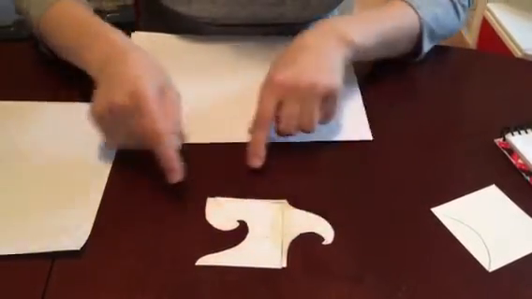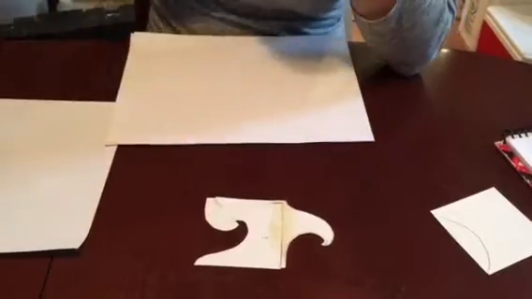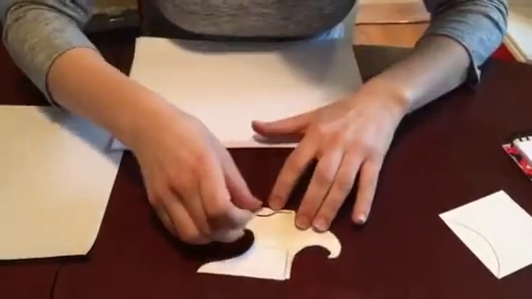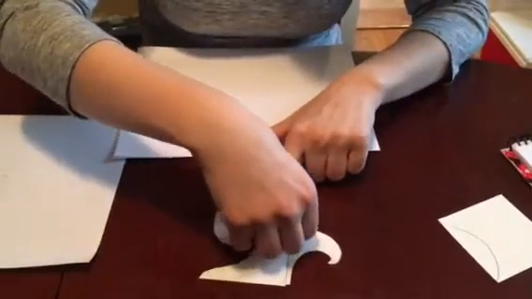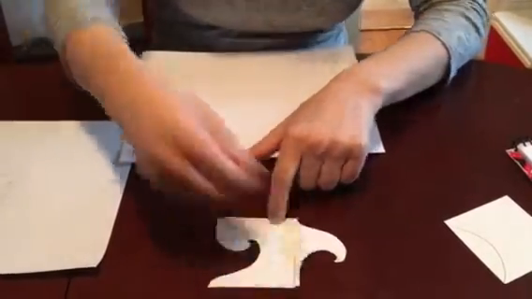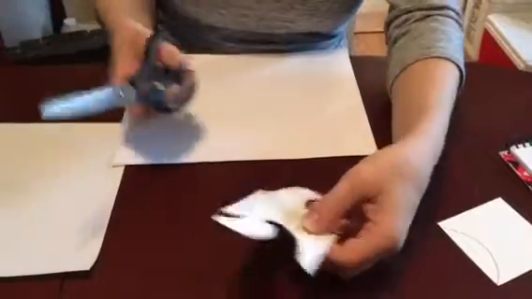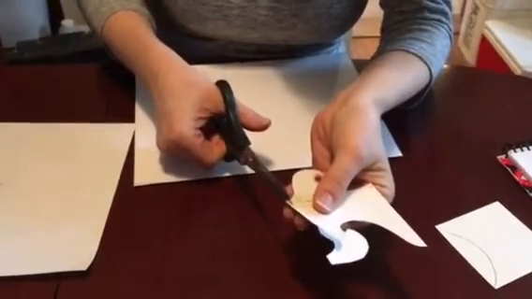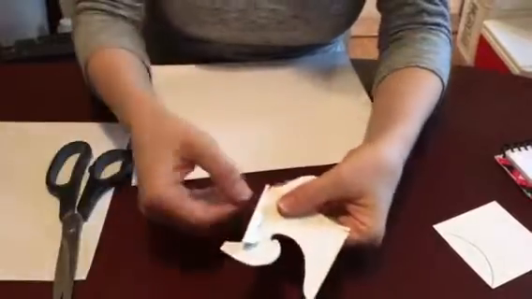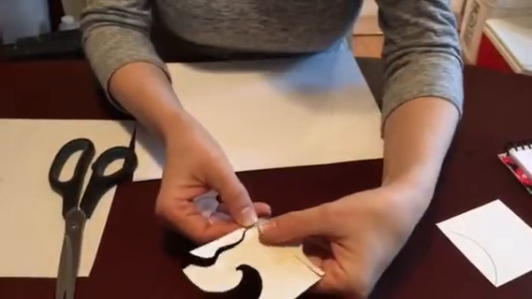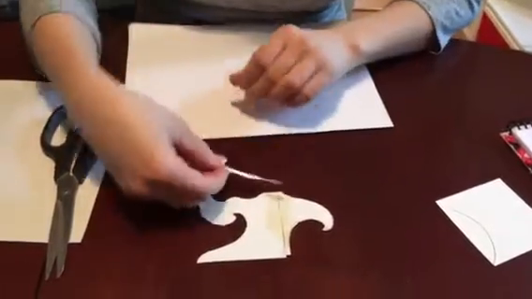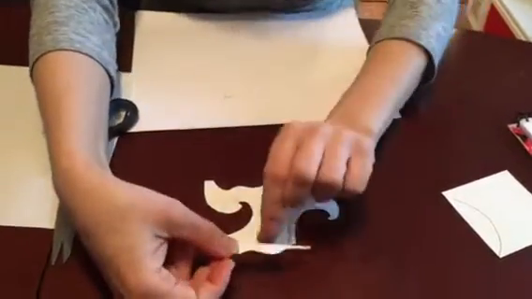I then am going to take my next piece. Now I cheated a little here, so I'm going to have to cut this whole piece off of my wave right there. So now this little wavy shape, it's like a little wave, a small wave here, is going to also slide across, and I'm going to do the same thing.